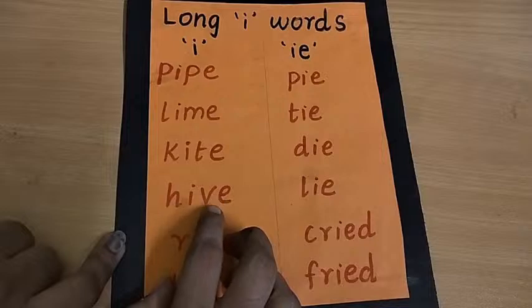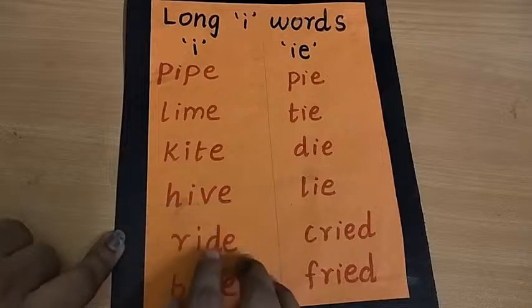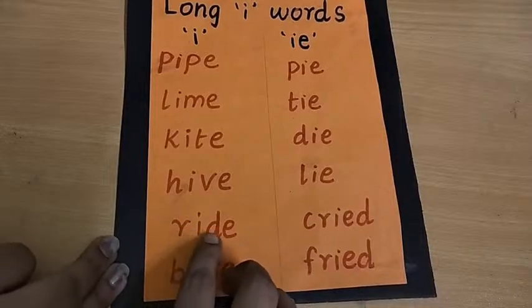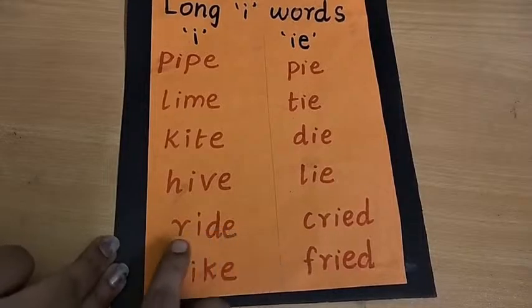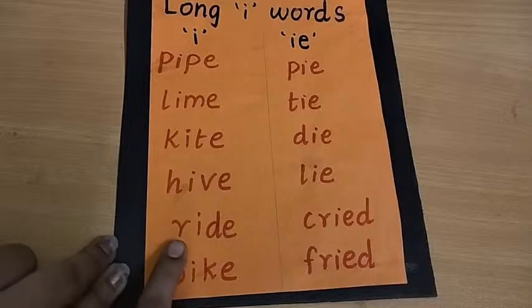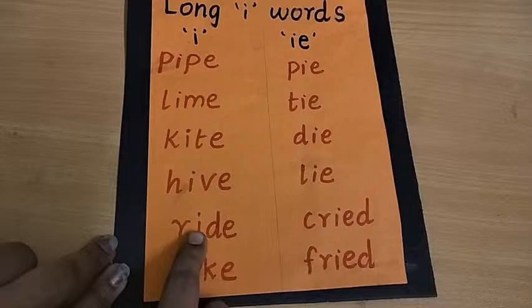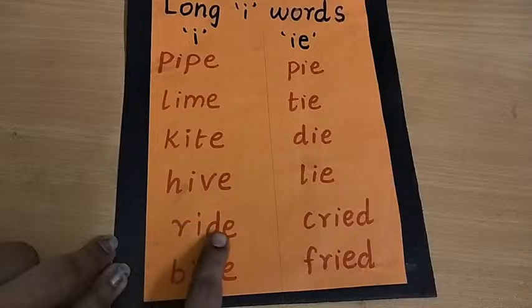The next one, R, I, D, E. The sound of R is R, and at the end you have E. So you have to give the longer actual sound of the vowel, that is R, I, D. Ride.